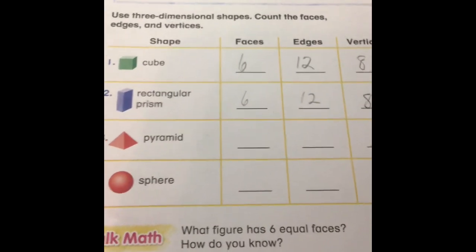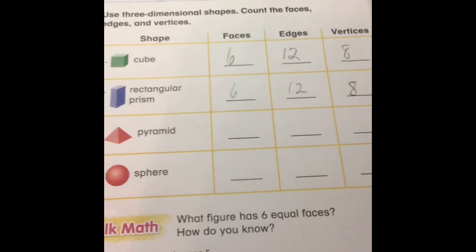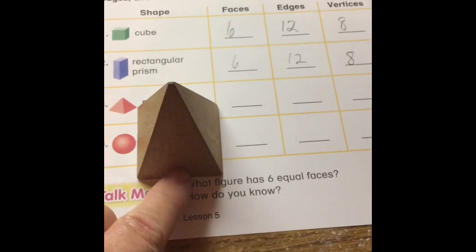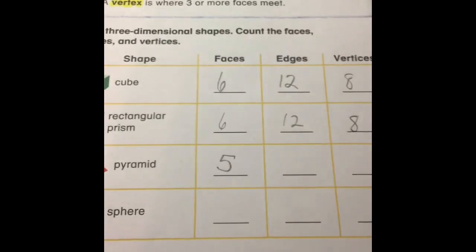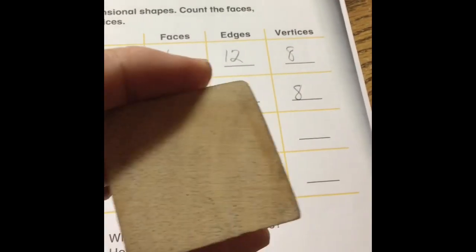Now, let's look at a pyramid. A pyramid has a flat bottom, another flat surface, 2, 3, 4, 5. So, let's write 5 faces. Now let's look at the number of edges on the bottom. 1, 2, 3, 4. So on the bottom there are 4 edges.